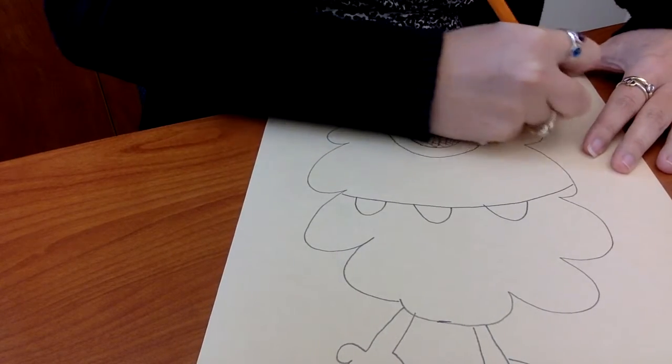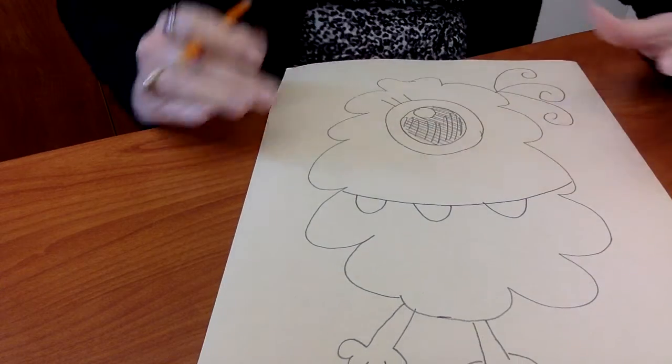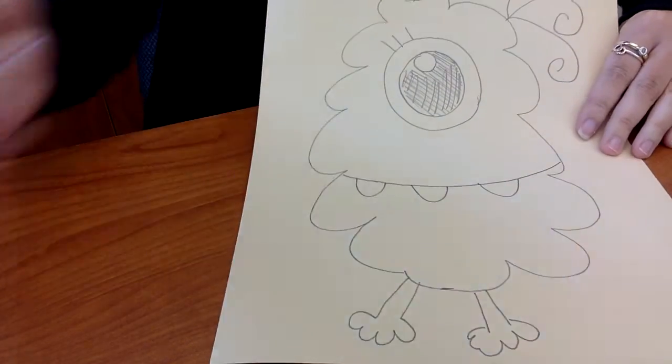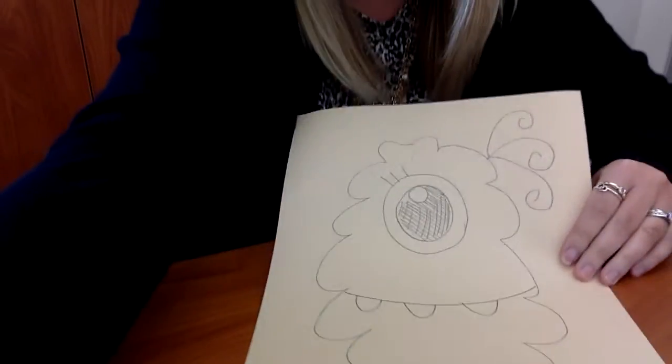And I'll finish with the topper. So I created the same exact monster drawing, just made sure to space it out and stretch it out so it filled in the space that I have on my paper.